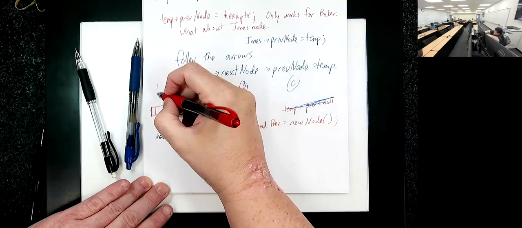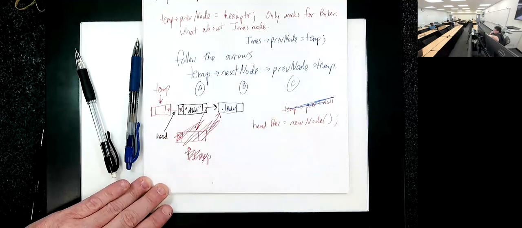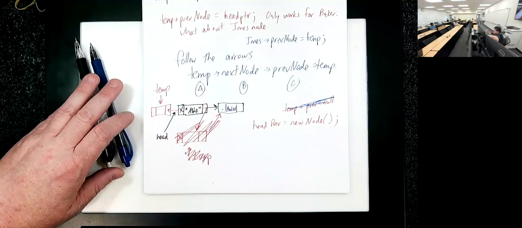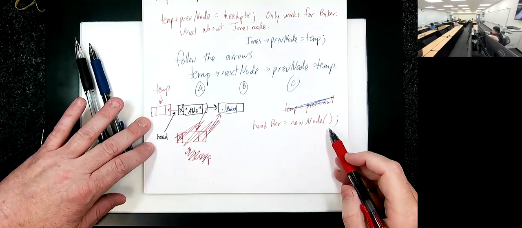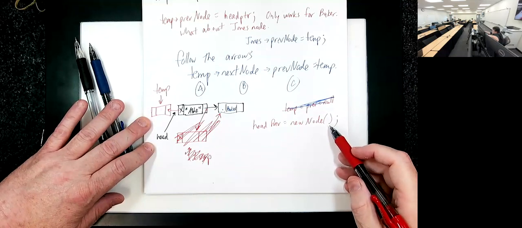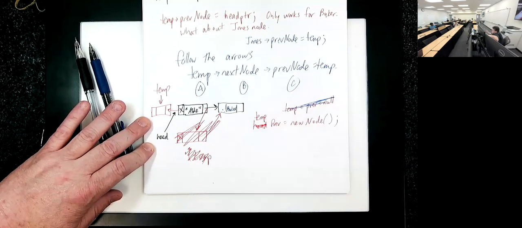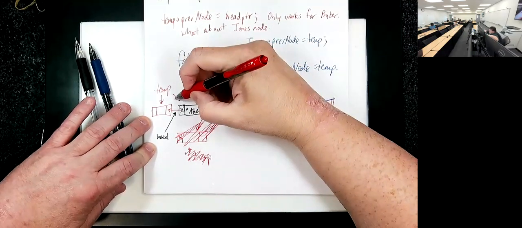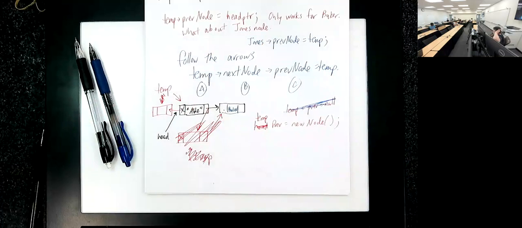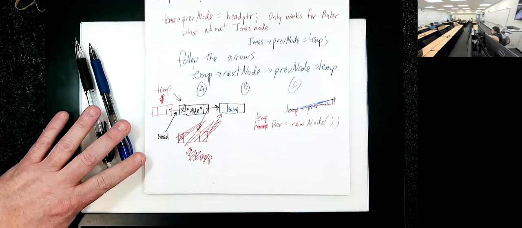So this is my temp. So I say head previous equals new node. Nope. Temp previous equals new node, because temp was set to head. So temp is pointing there right now. Temp previous equals new node.